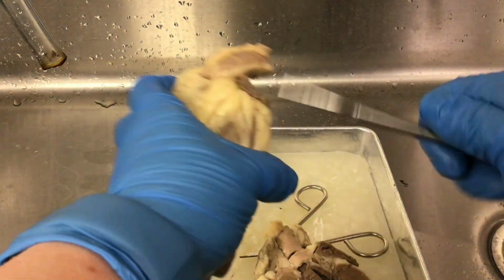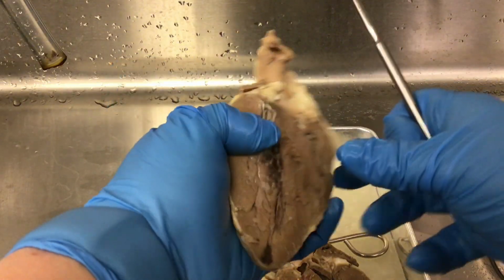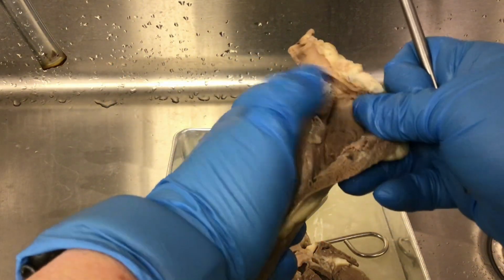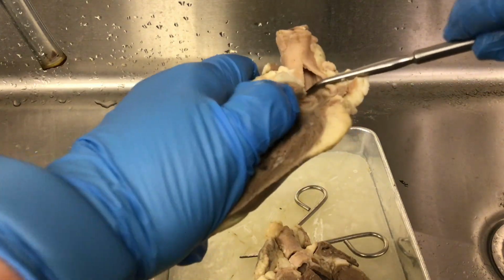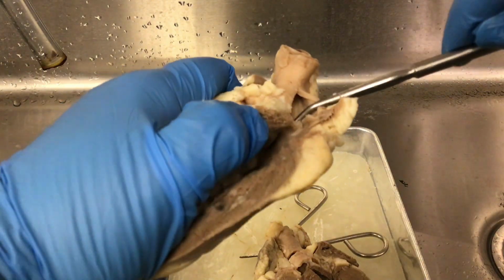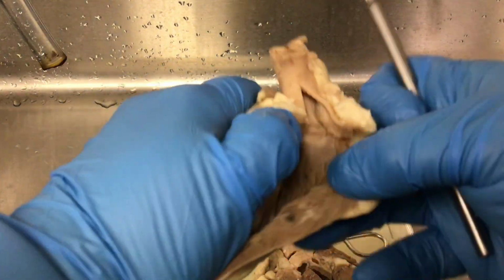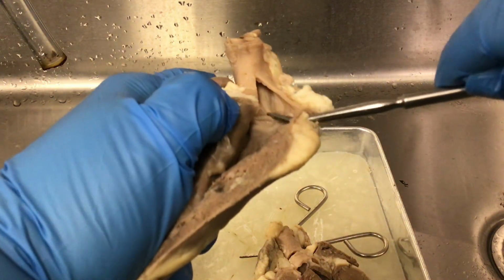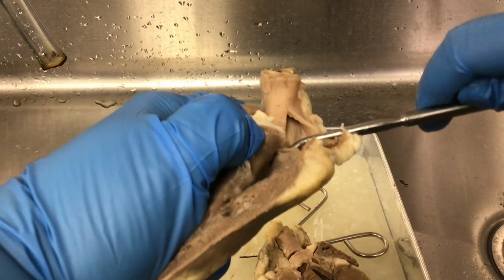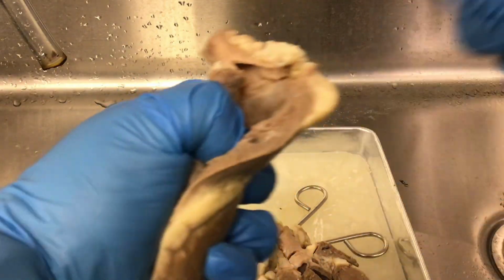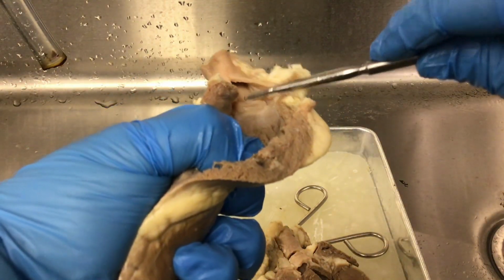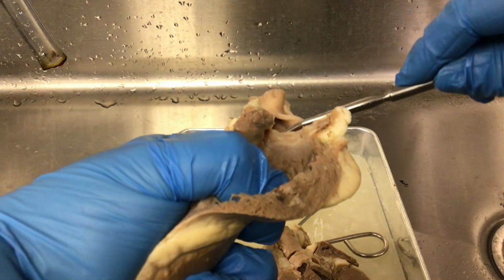So this, again, this is the pulmonary trunk, and I could stick my pipe cleaner in there, but I'm not for right now. But you can see where I've cut, you can see the pulmonary semilunar valve. The pulmonary semilunar valve is at the base of the pulmonary trunk. So you can see a little piece there of the pulmonary semilunar valve.